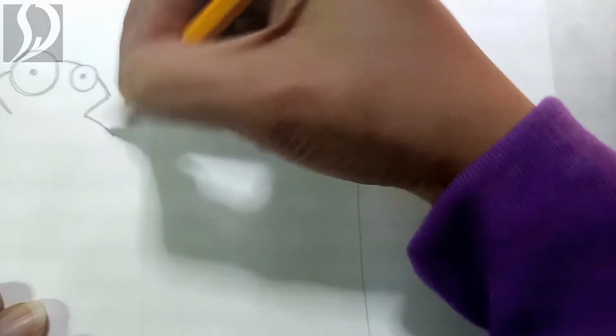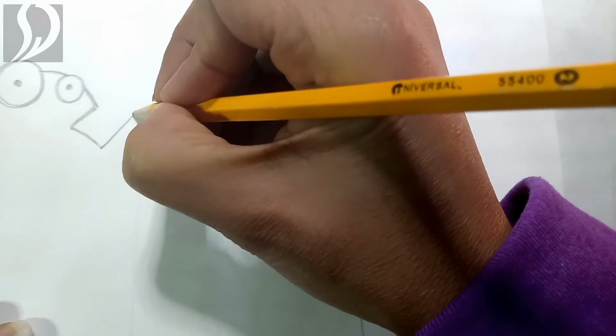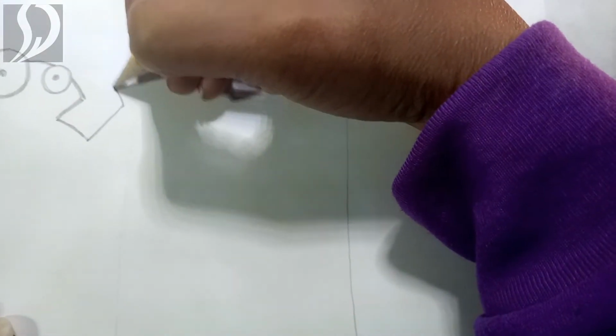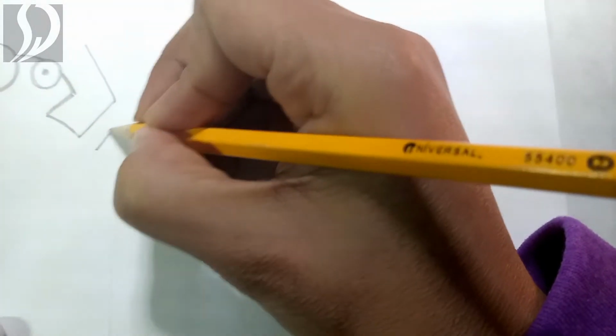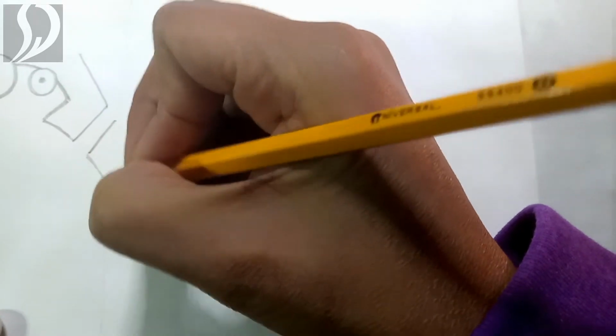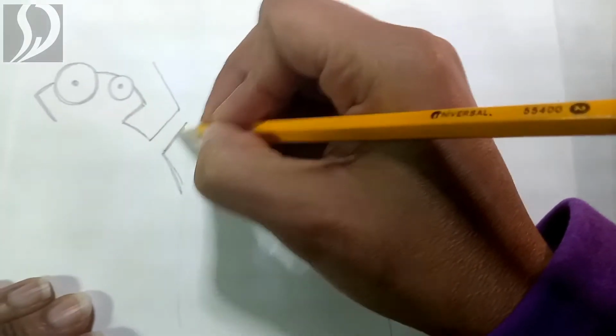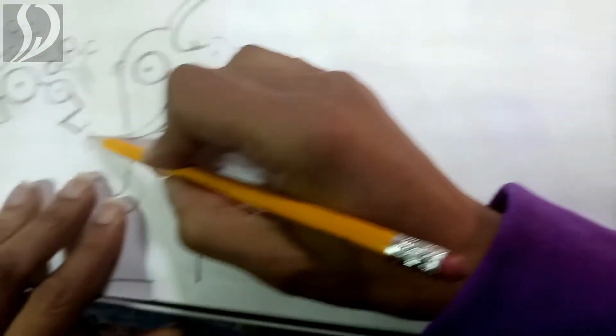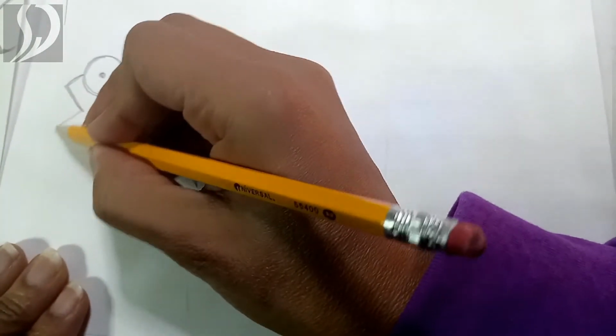And then his body, we're going to keep him nice and simple. We're going to do here. And then we're going to come out with his arms. I'm going to do his arm here, and then let his body go out that way. Okay, just like we have here. Okay, now we'll do the other side.